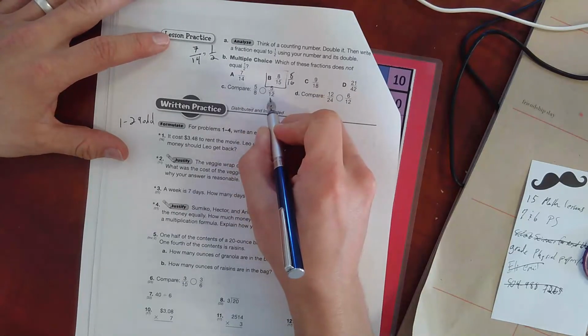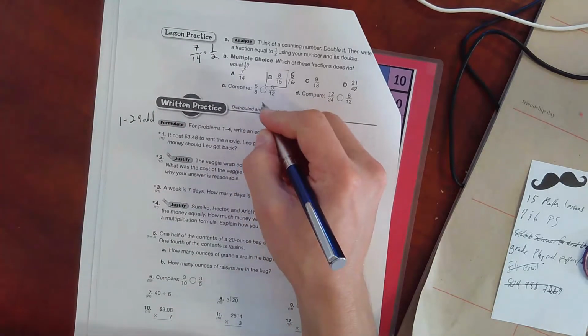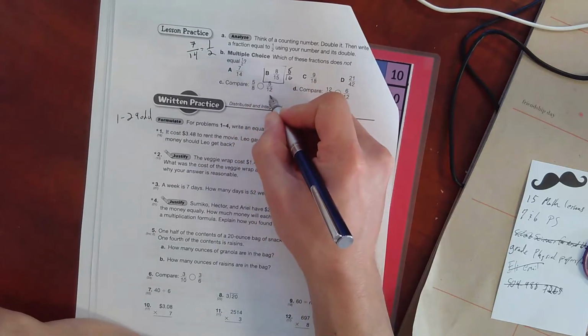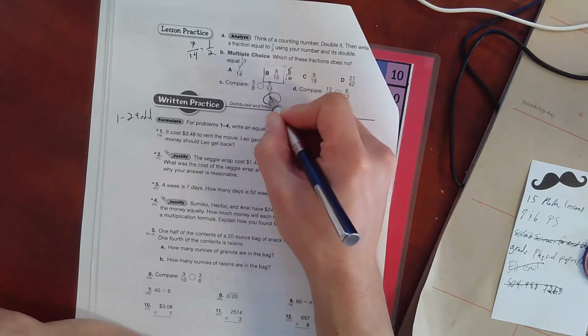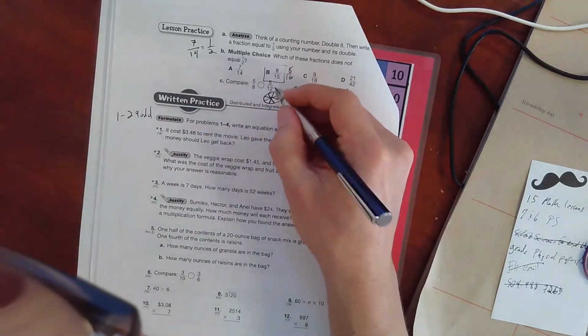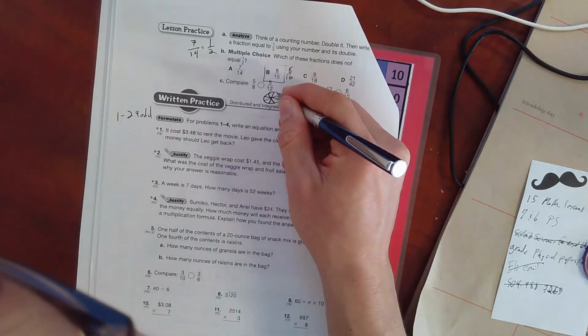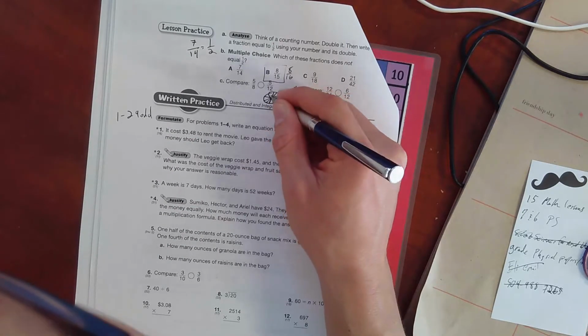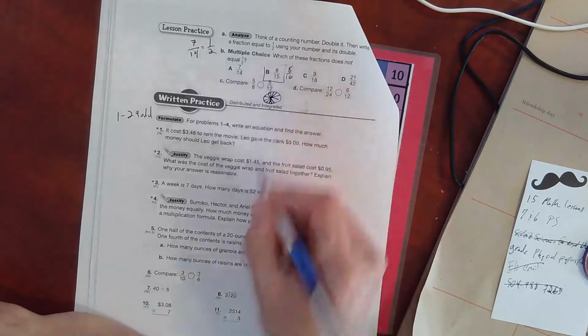Now this first one's super easy, because if you have 5/12, right? If you have something and it's cut in half, fourth, sixth, eighth, and then 9, 10, 11, 12. Let's say there's 12 bits.